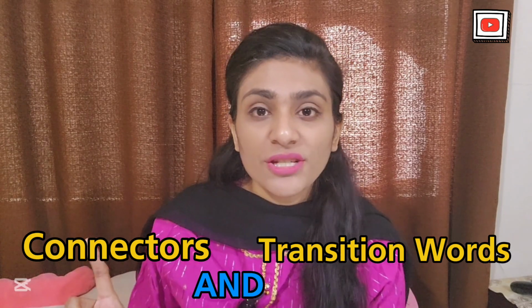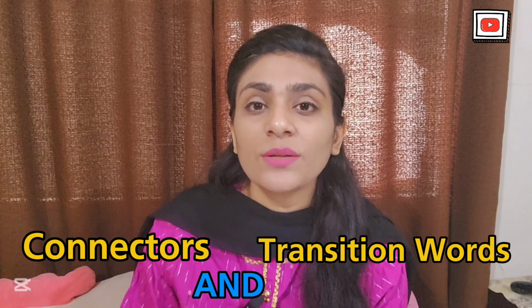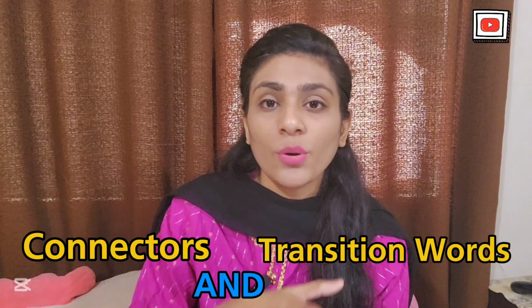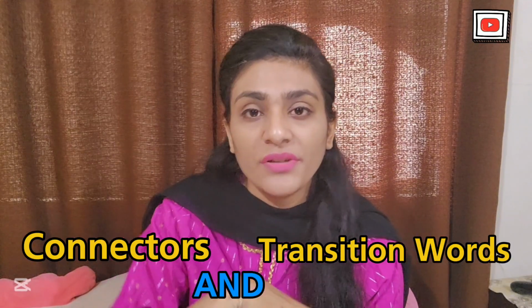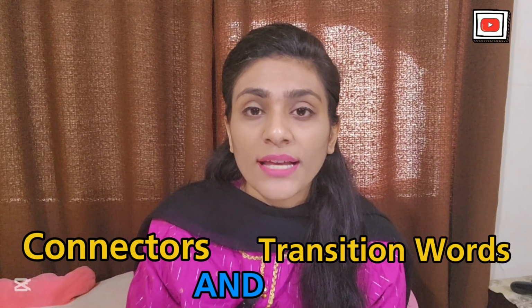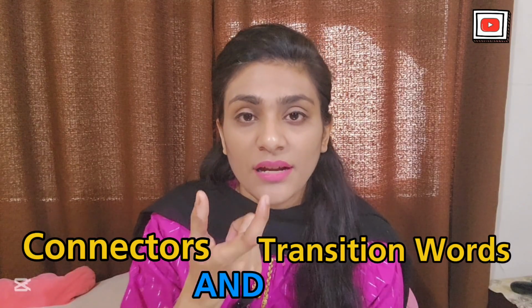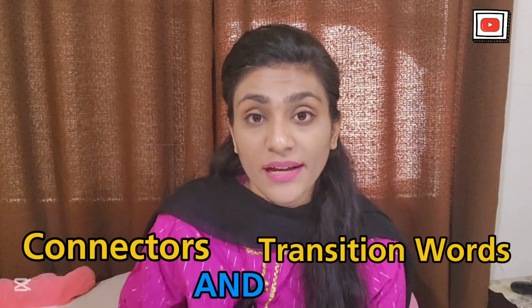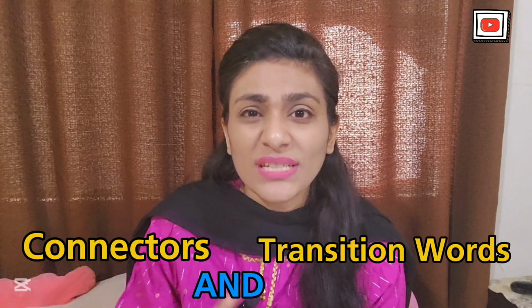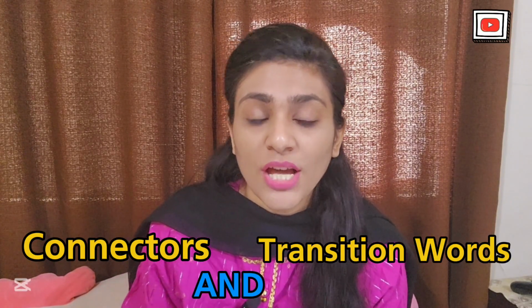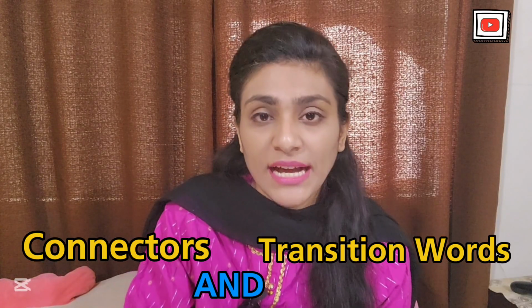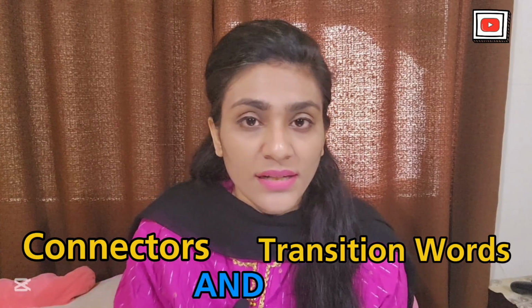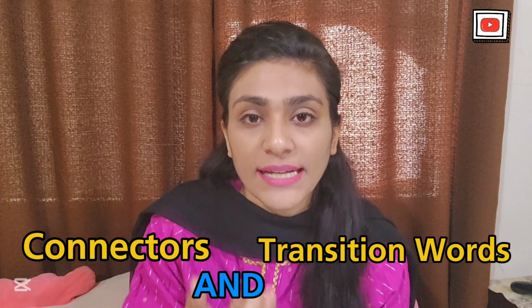Okay, there are two more words for linking words, and they are connectors and transition words. Why transition words? Because with the help of these words, you can easily transition from one sentence to another sentence very smoothly. Or you can also call them connectors. Connectors is very simple because they are used to connect two sentences. Like for example, if you want to say, I was tired, I went to bed early, this sentence is quite incomplete. So you can say, I was really tired, so I went to bed early. So here, so is basically your connector.